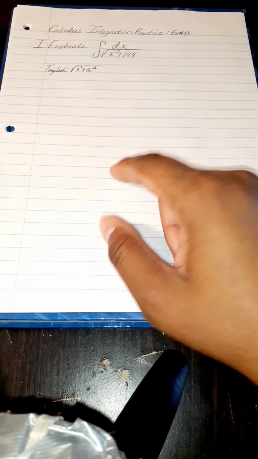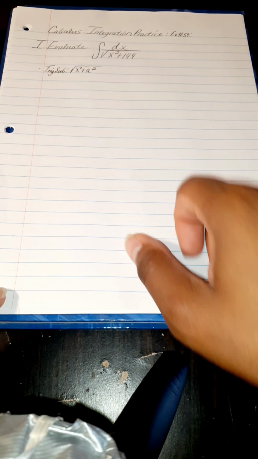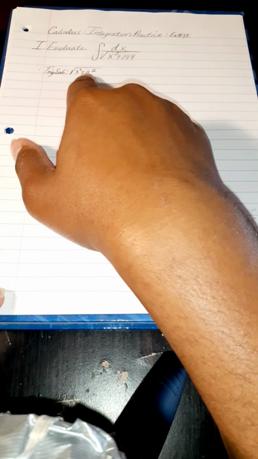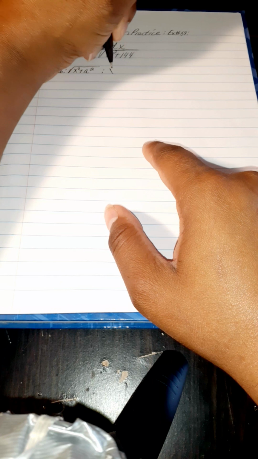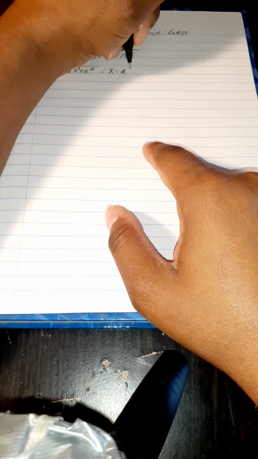And remember that trig substitutions don't have to be under square roots. Most are, but they don't have to be. And also keep in mind that addition is commutative, so x squared plus a squared is the same thing as a squared plus x squared. So in this case, this is a tangent substitution. If we have this form, we know that x is going to be equal to a tangent theta.